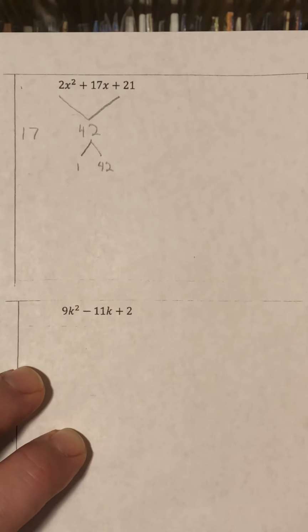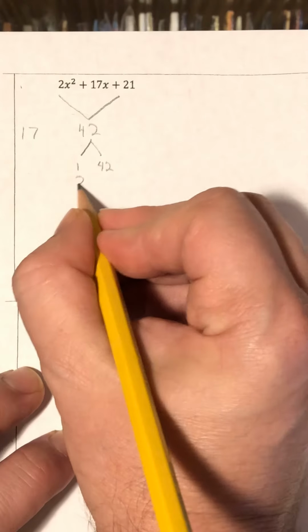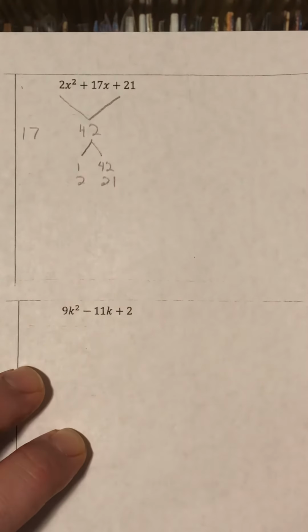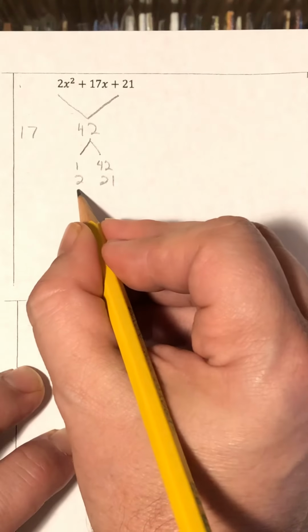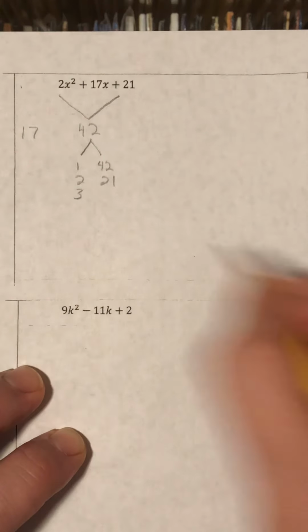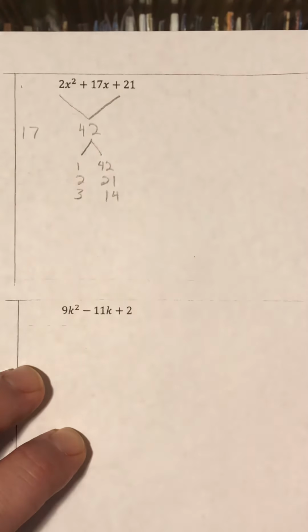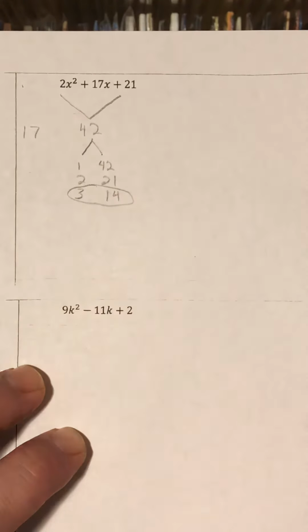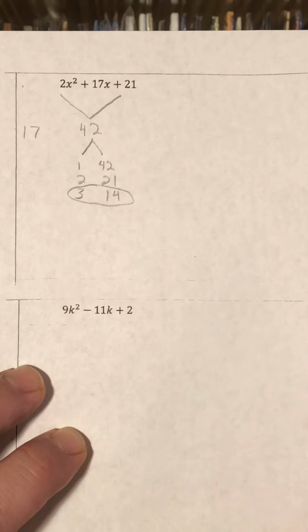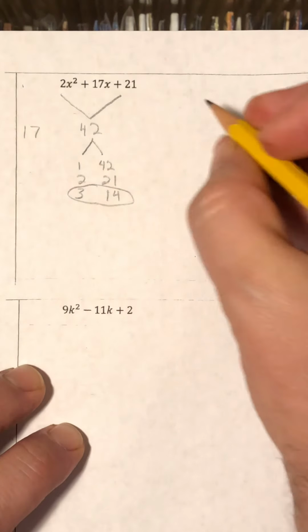That's not anywhere close. Let's see about 2 and 21. Still not quite there. Let's try 3. 42 divided by 3 is going to be 14. Looks like we found it. 3 times 14 is equal to 42. 3 plus 14 is 17. Okay? So now that we found the factors of A times C that add up to B, we're going to go ahead and split up the B term using those factors.